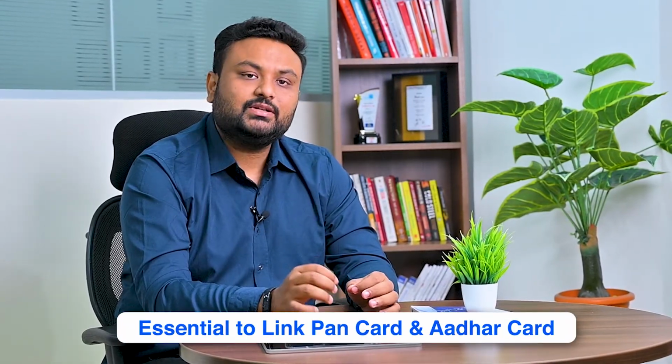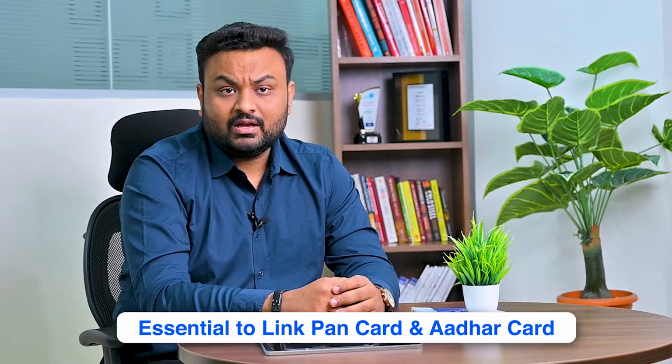As an NRI, you are likely to have significant financial footprints in India. Now, this could be in the form of property ownership, mutual funds, some stocks, or maybe other types of investments. This financial presence makes the linkage of PAN with your Aadhar not just advisable but also essential. Now, allow me to guide you through the process in a clear step-by-step manner.